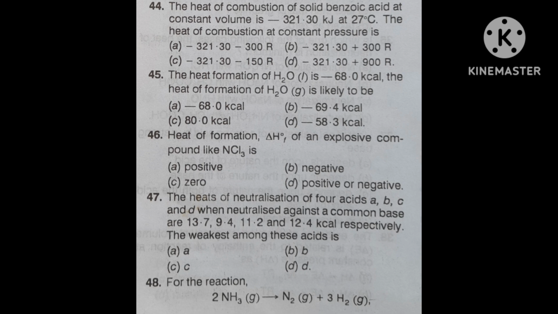Next question. The heat of formation of H2O liquid is minus 68.0 kilocalorie. The heat of formation of H2O gas is likely to be: first option, minus 68.0 kilocalorie; second, minus 69.4 kilocalorie; third, 80.0 kilocalorie; fourth, minus 58.3 kilocalorie.